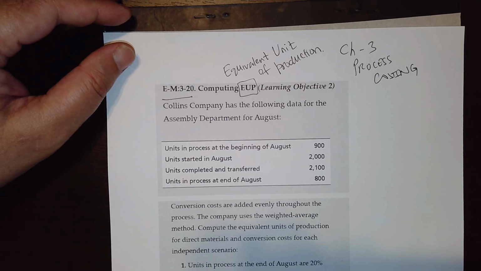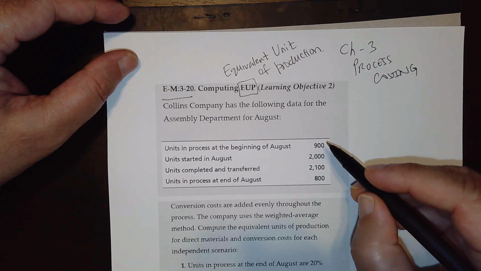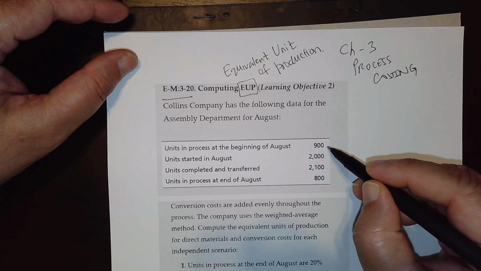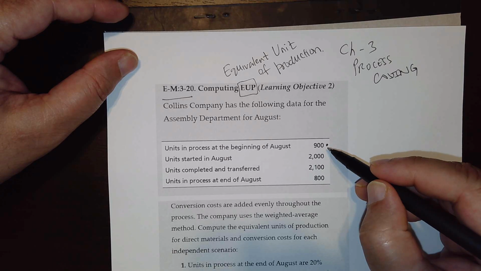In this example, they are telling us that the units in process at the beginning of August were 900. It means on August 1st in the morning, when the crew came on the assembly line, there were 900 incomplete units.